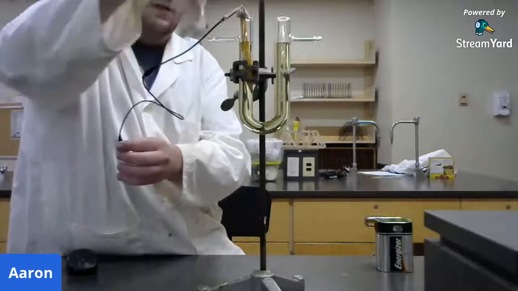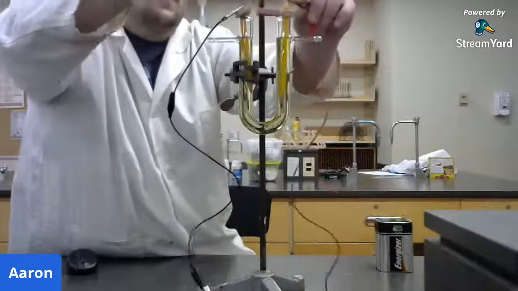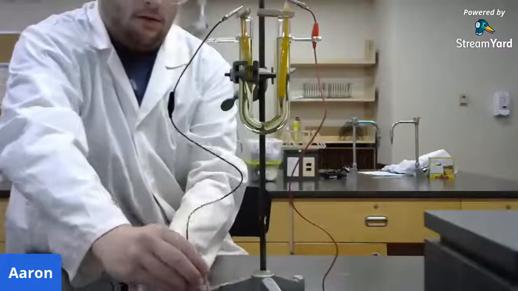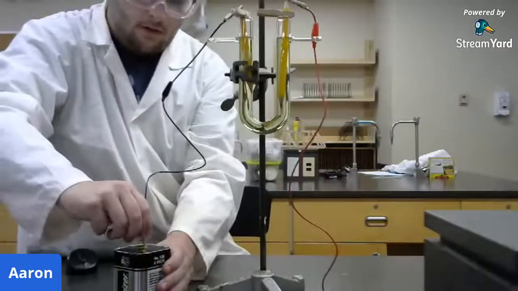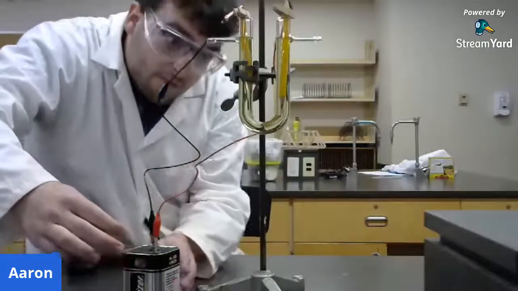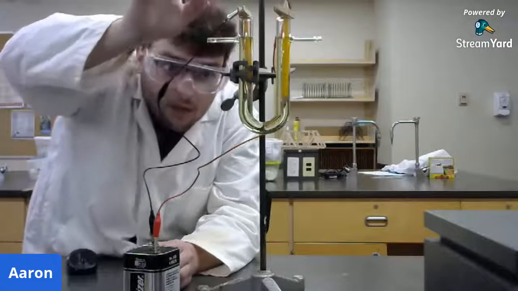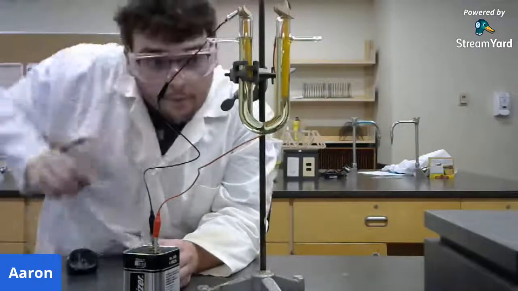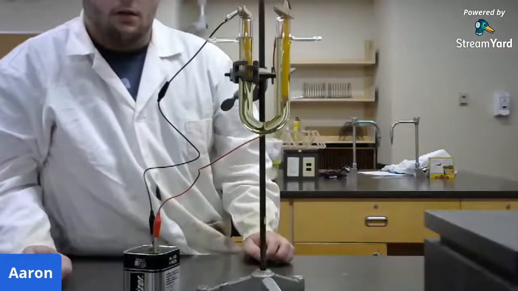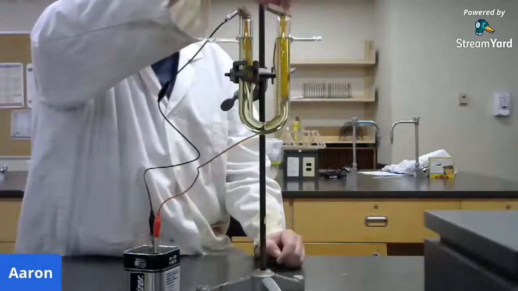Then we're going to put the pencils into our U-tube so that they are submerged in water. And I also have a battery here. So I'm just going to hook each side up to the battery. It's a little hard to see at first.